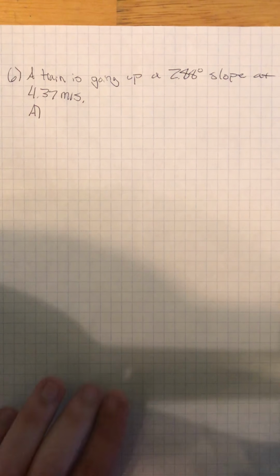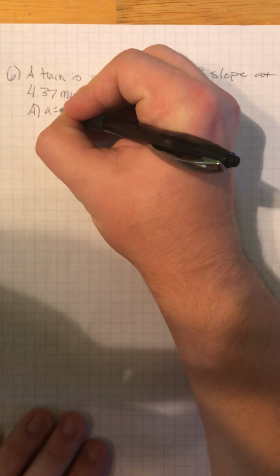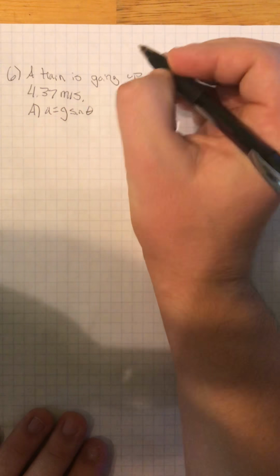The first part of the problem wants to know how much time passes before the caboose comes to a momentary stop. So the first part of this problem is just finding the time for velocity to equal 0. In order to do that, the first thing that I did was calculate the acceleration. Acceleration can be found from the equation: acceleration is equal to gravity times the sine of theta.